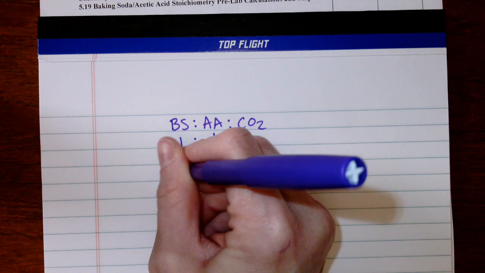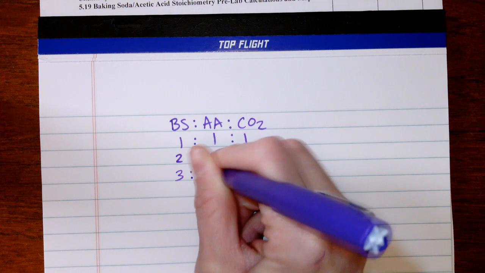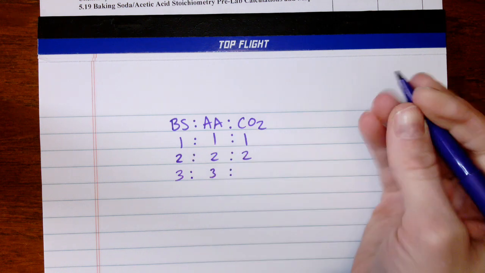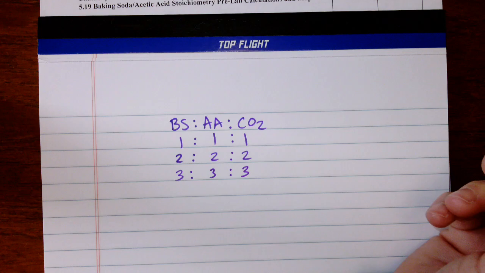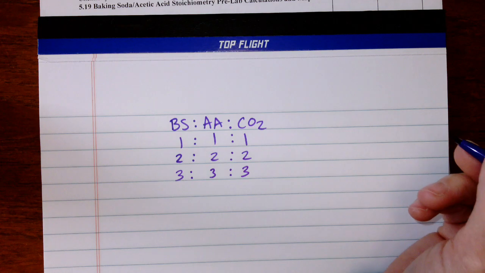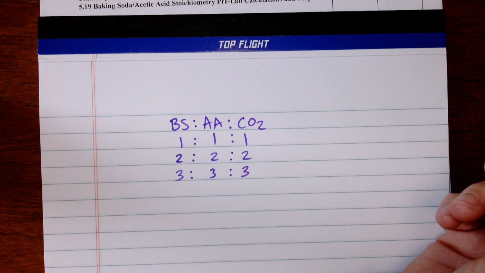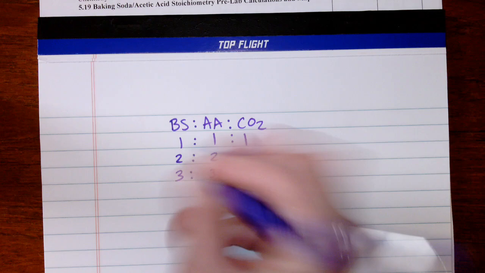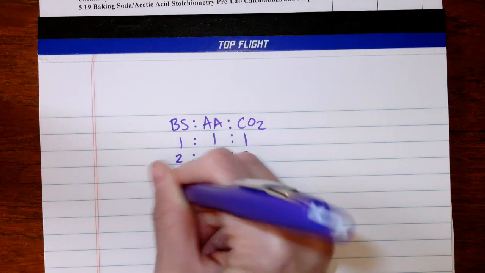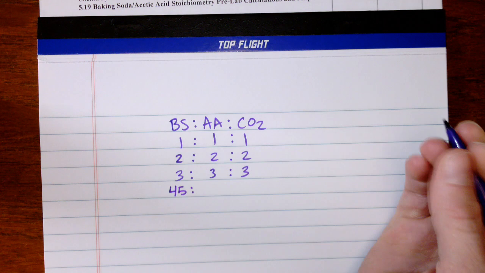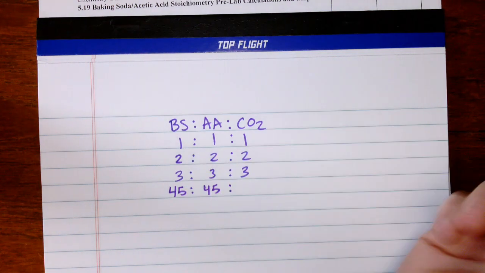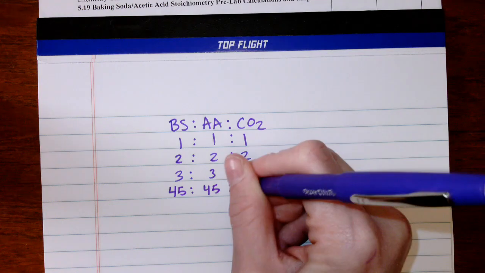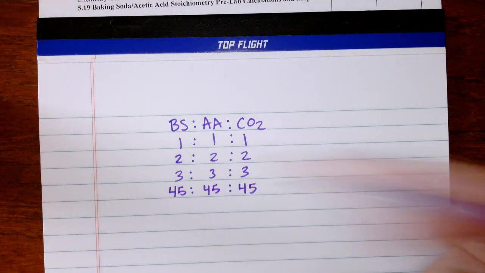If I have 3 moles of baking soda and 3 moles of acetic acid, my theoretical yield for carbon dioxide is also going to be a 3. Okay, so let's use some numbers that are a little bit goofier than just these 1, 2, and 3. If I had, let's say, 45 moles of baking soda and 45 moles of acetic acid, my theoretical yield for carbon dioxide would also be 45, okay?